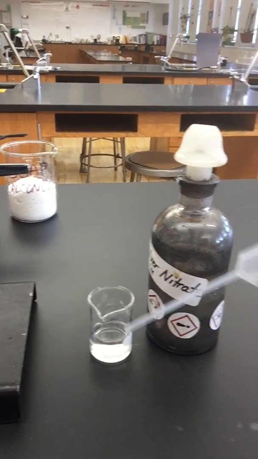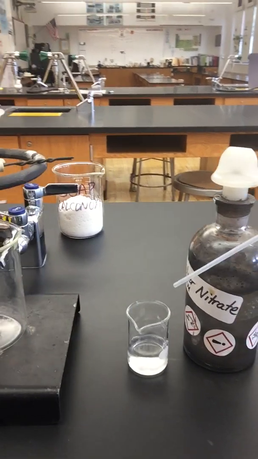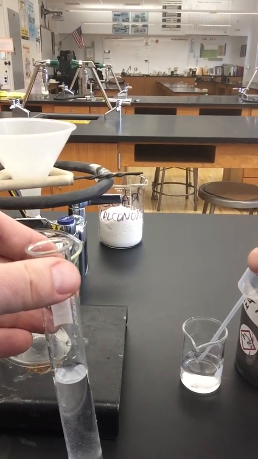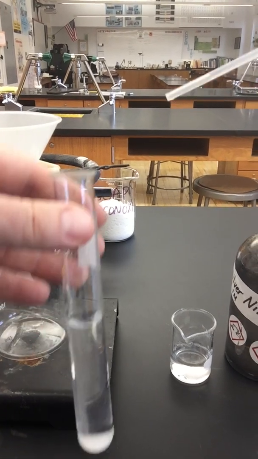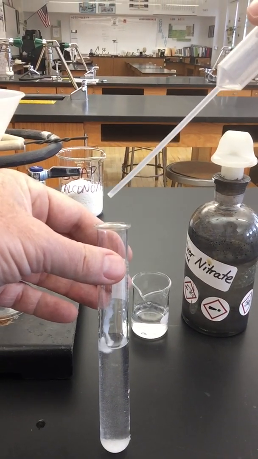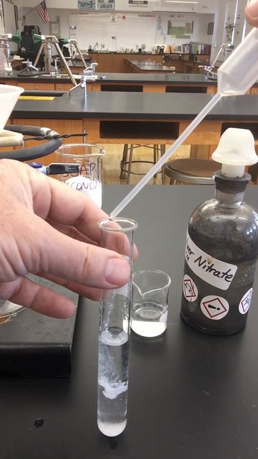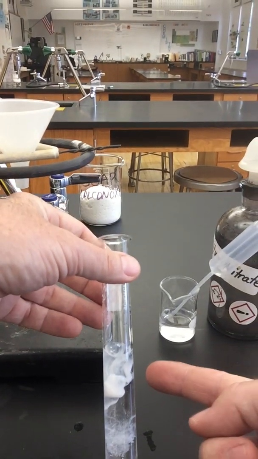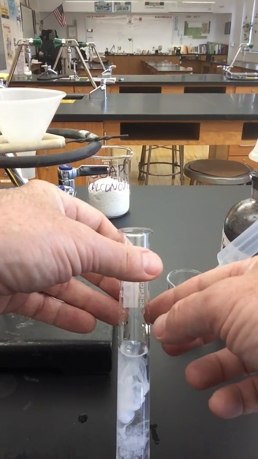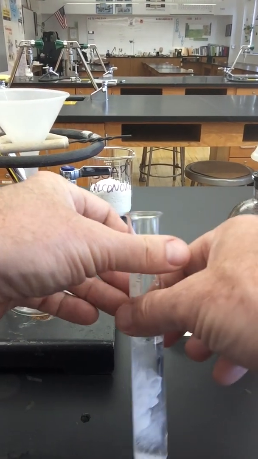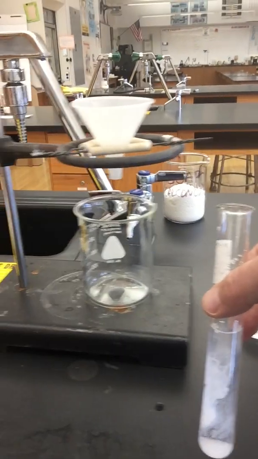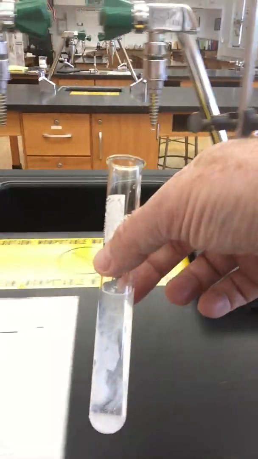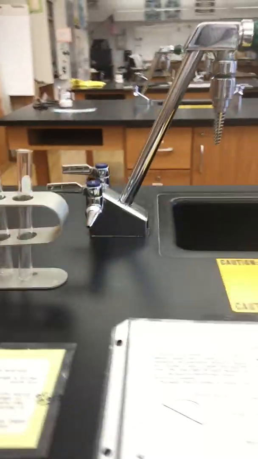And now I'm only going to use this eyedropper on this one. So here I've got my salt solution, and here's the silver nitrate. 3 drops. Watch what happens. 1, 2, 3. So that white stuff being formed here, that's called the precipitate. Okay? That's the precipitate. And we say that it came out of solution. I'm going to set this back here.